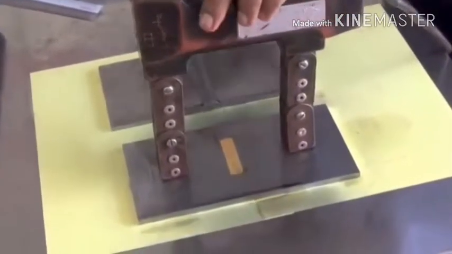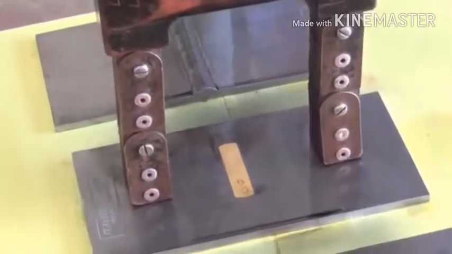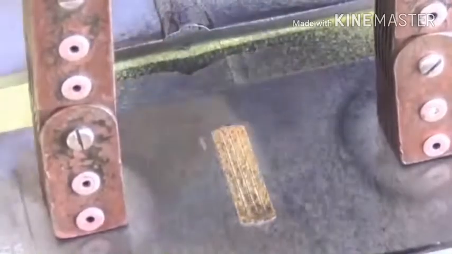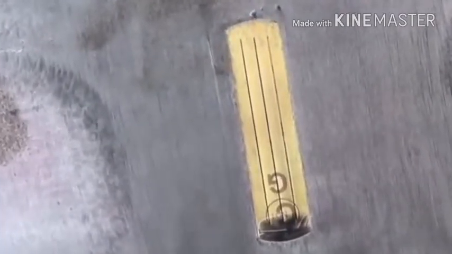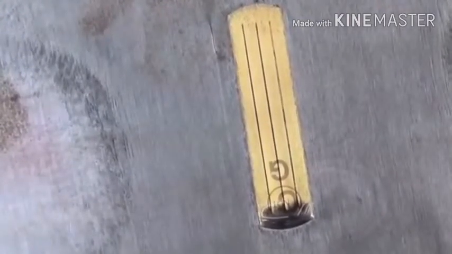So holding the magnetic yoke on the material and then spraying the magnetic particles, we can see some lines forming on the shims. This indicates that the magnetization of the test specimen is perfect. These 3 lines show that the material is ready for testing further using magnetic particle inspection.